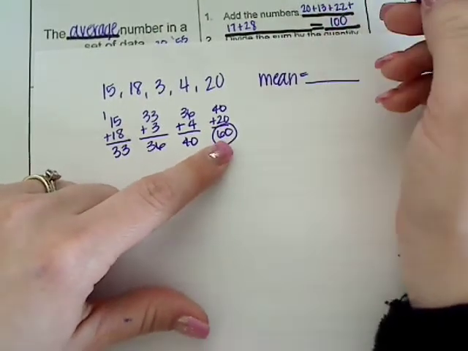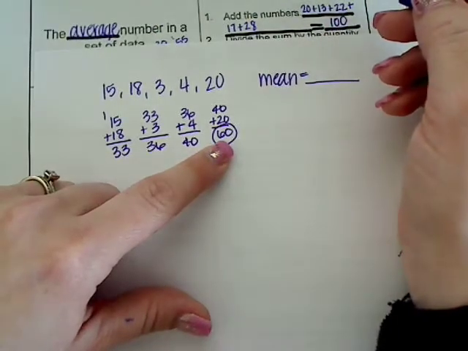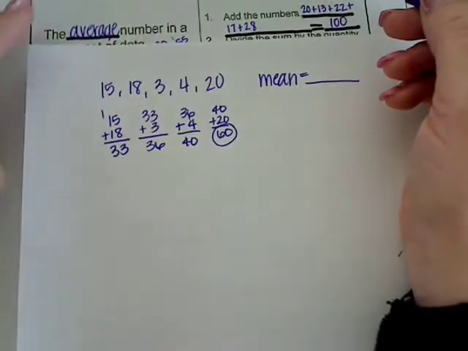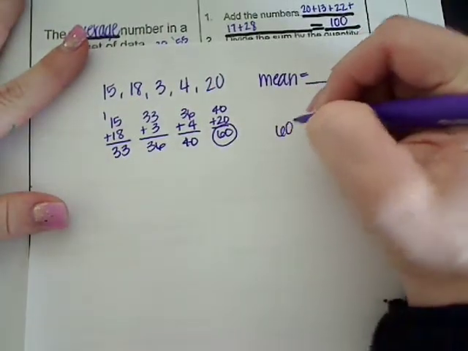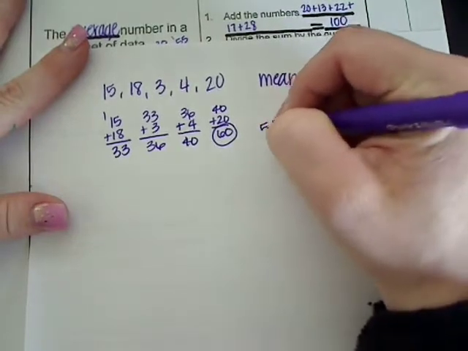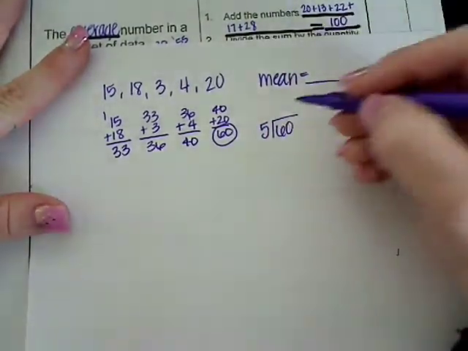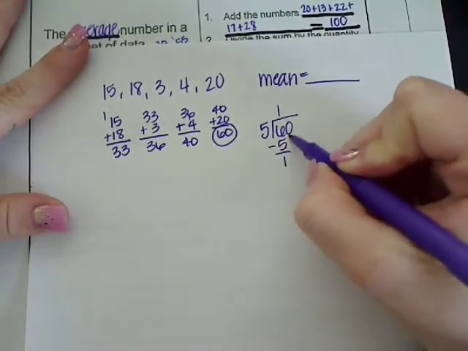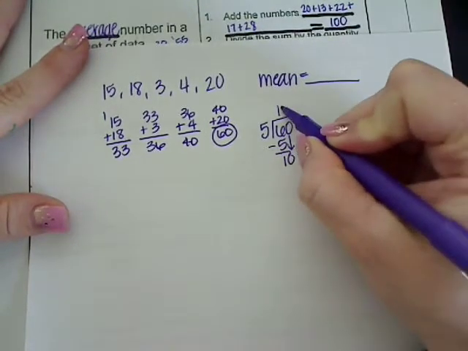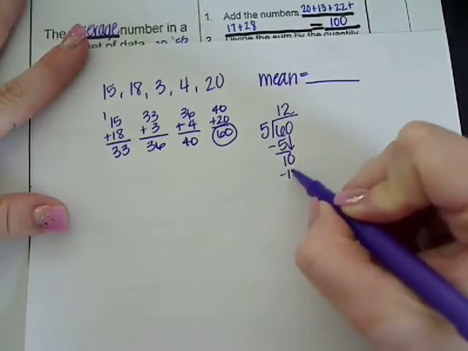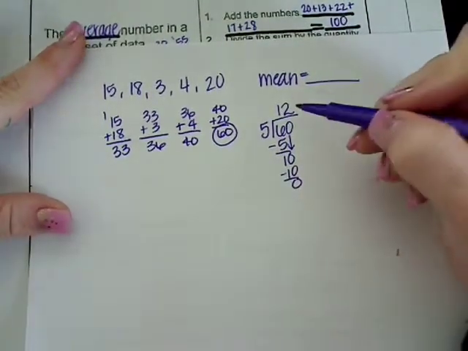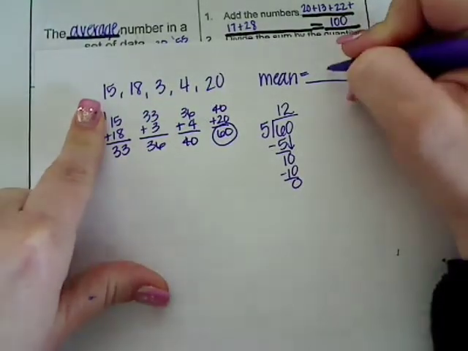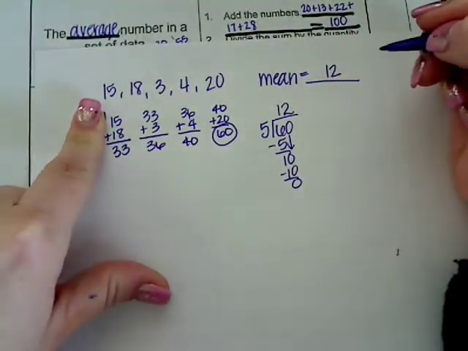Then I want to take my total and I want to divide it by 1, 2, 3, 4, 5. I have 5 numbers. So 60 divided by 5. 5 goes into 6 one time. And 5 goes into 10 2 times. So the mean of this set of numbers would be 12.